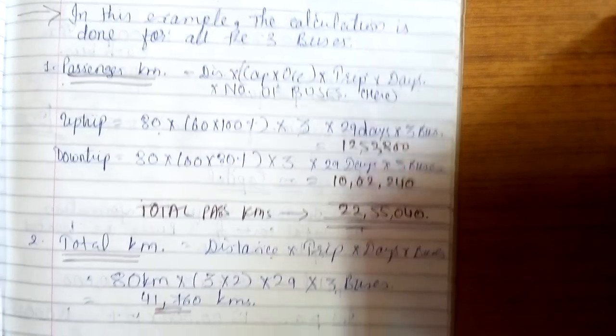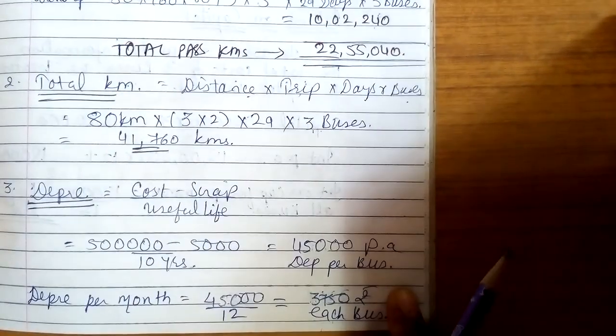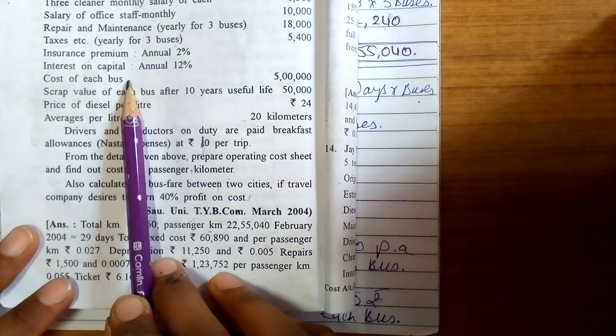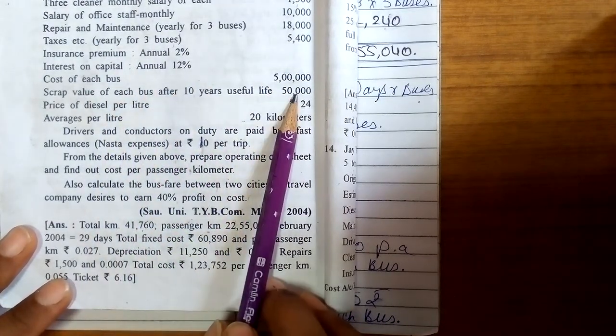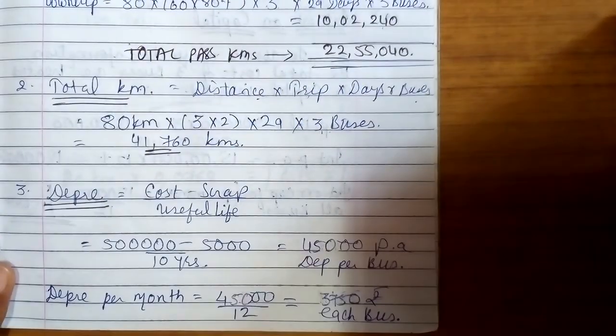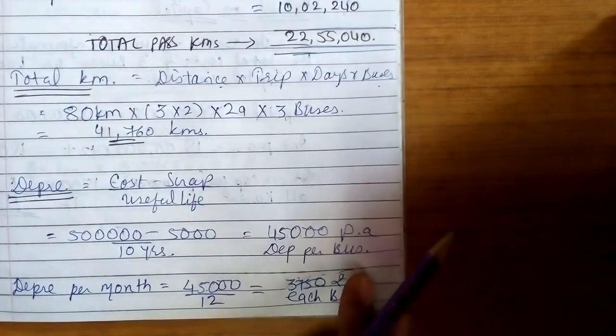Alright. Next, depreciation. So here information is given, cost of each bus 5 lakhs, scrap value 50,000 and number of years 10 years. So firstly we are calculating depreciation for single bus.